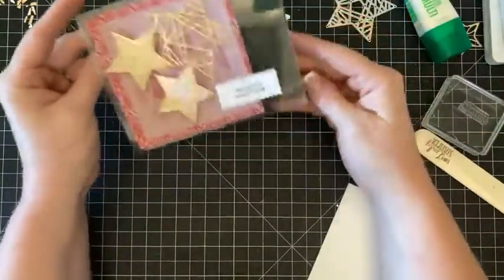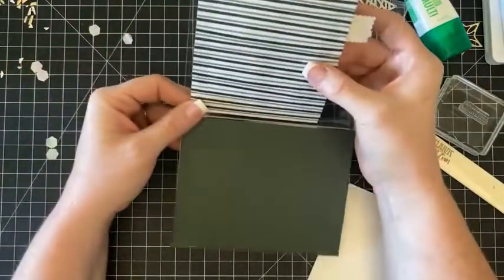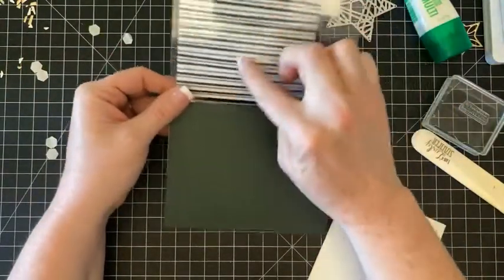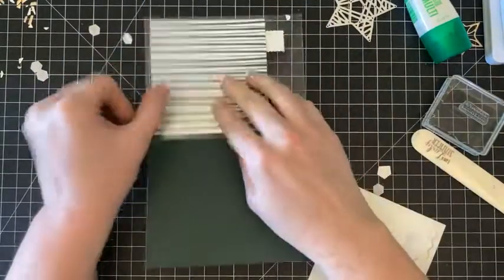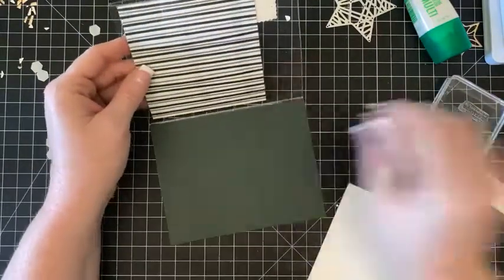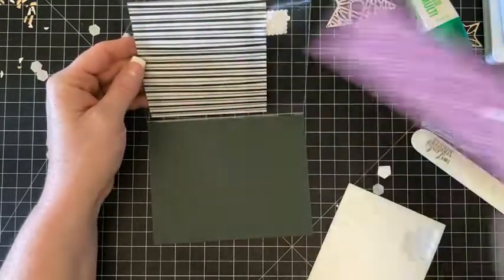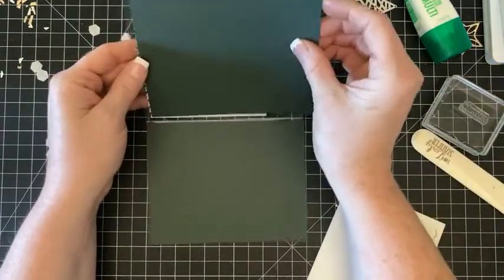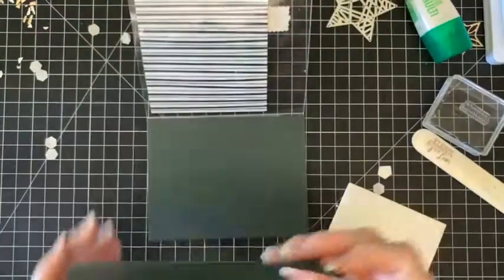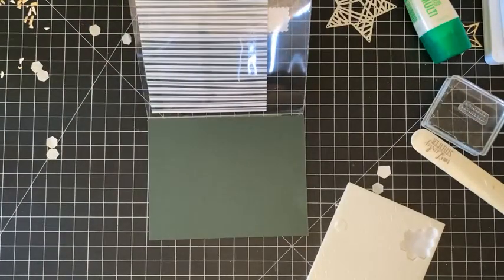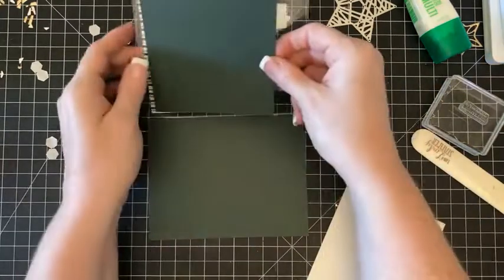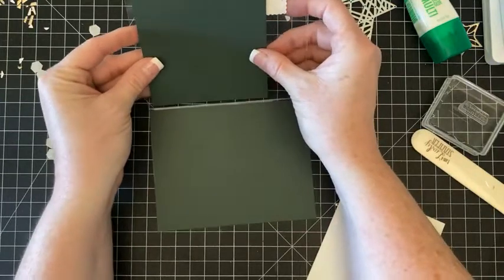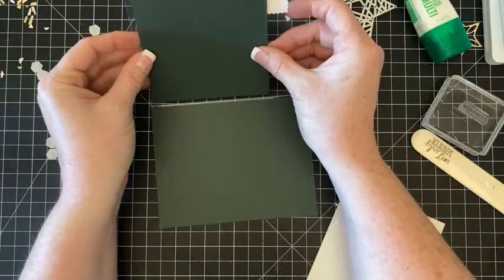Okay, so here's the clear card. Now, again, well, I mean, it's not horrible. You can't tell horribly that there's adhesive there. The other thing you could do is put a little square there. If the adhesive really bothered you, you could put a piece of cardstock like that over it.